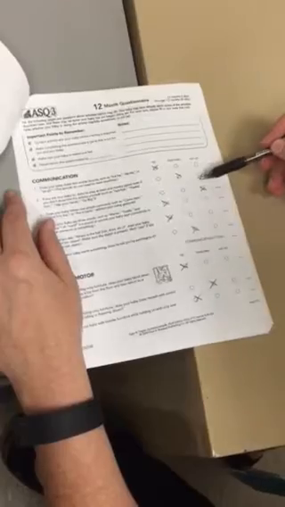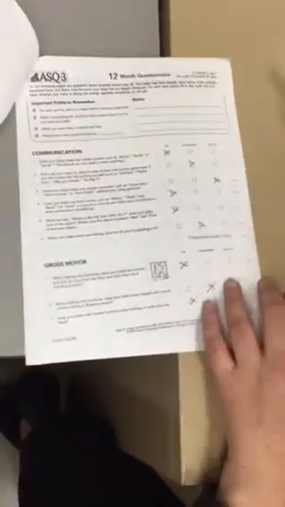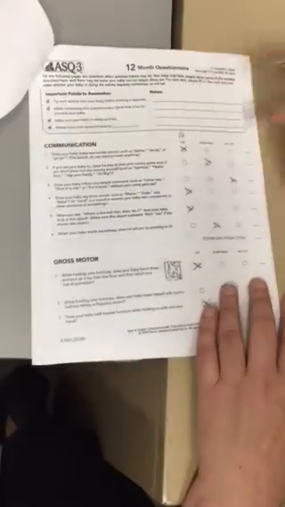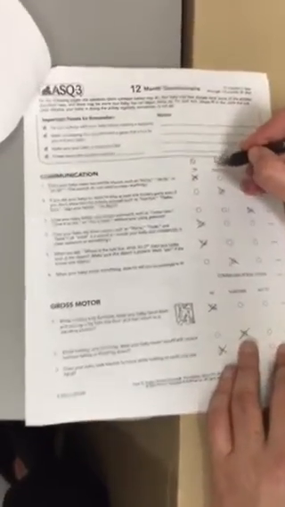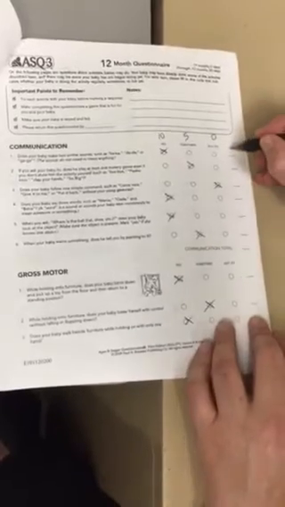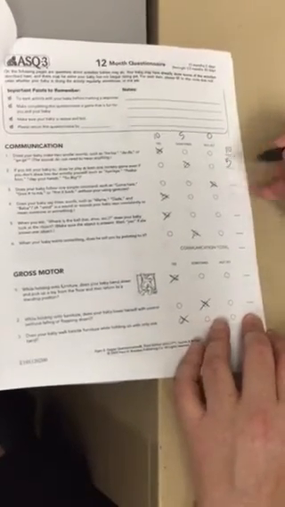Then after the parent has filled out the questionnaire indicating whether the child sometimes or not yet or is definitely doing all these different things relating to different domains of development, you go through and you score it so that anytime there's a yes, it's 10, a sometimes it's 5, and a not yet it's 0. So for this one, I usually just go through and write the numbers here.